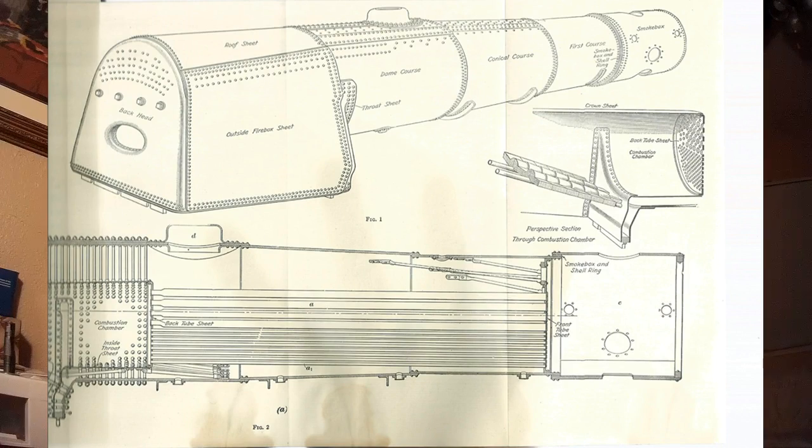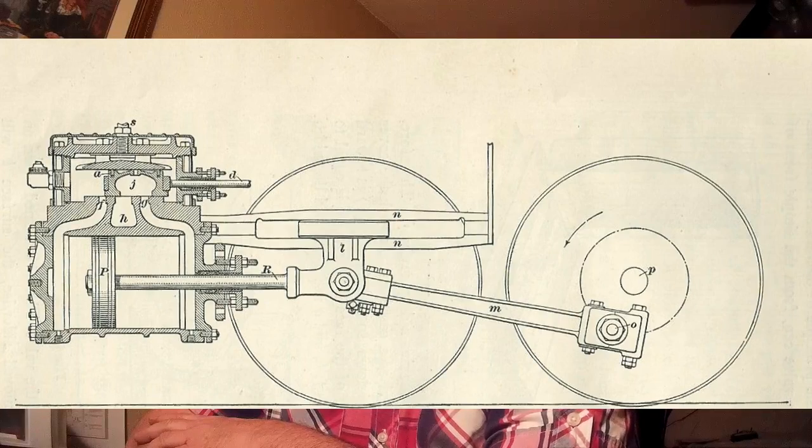A steam engine, though, is not an internal combustion engine. It is an external combustion engine. So the fire or the heat that is needed to operate this engine is external to the device that actually creates the motion, and the motion is the work.